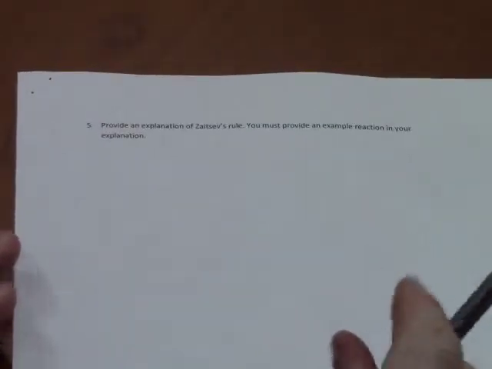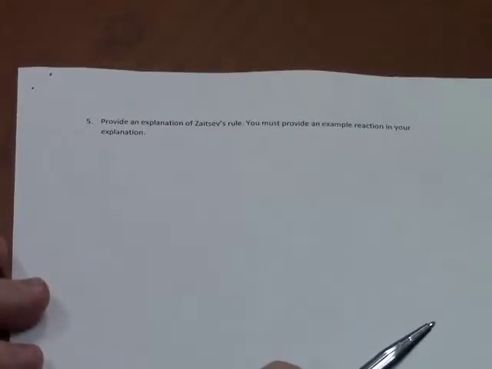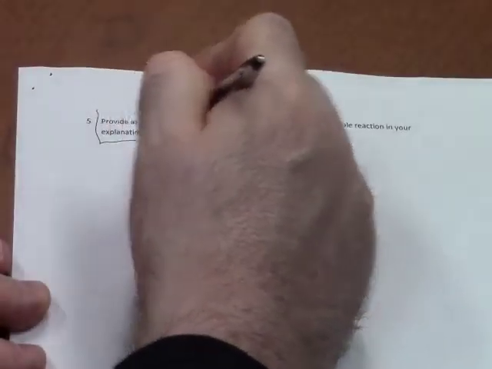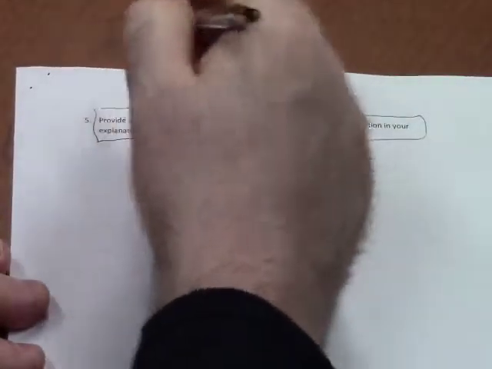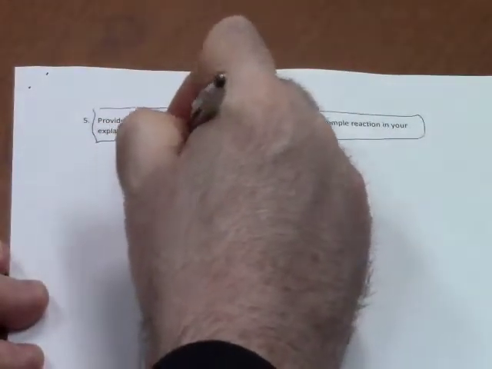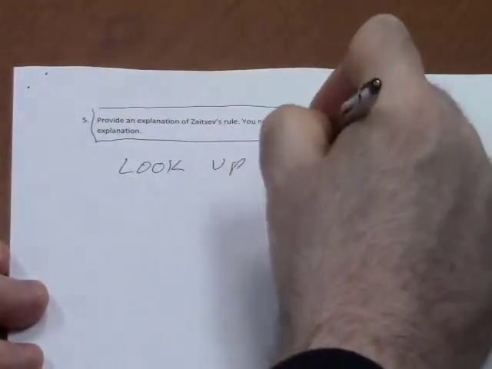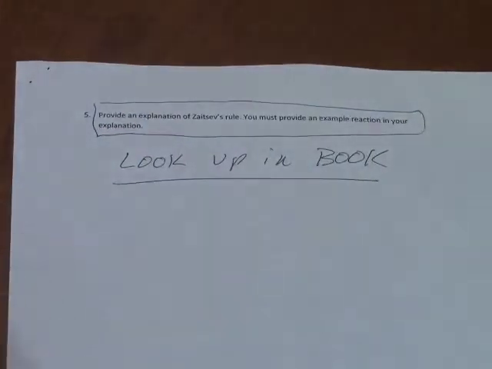Okay, question 5 was to provide an explanation of Zaitsev's rule. You must provide an example reaction in your explanation. I'm not going to go over this one here on the YouTube. Look this up in the book. It gives a very good explanation, and you can just read that there.